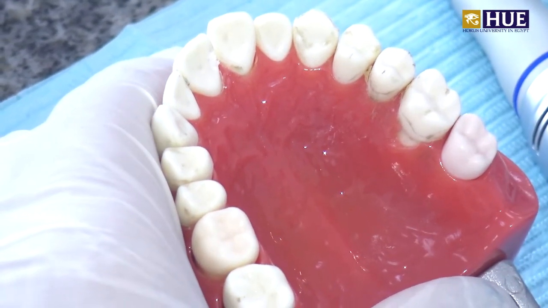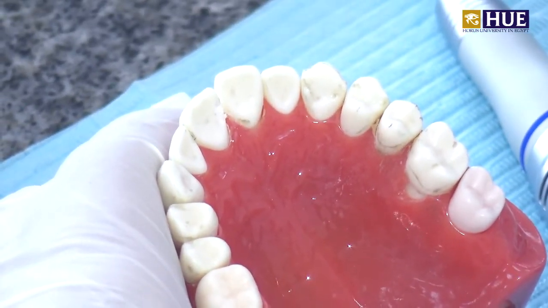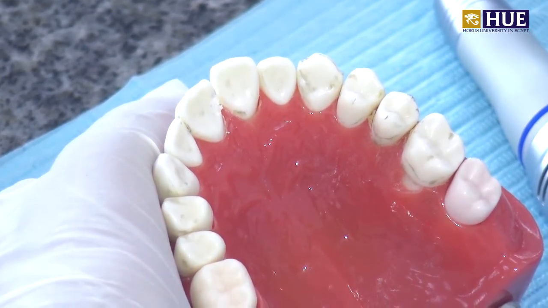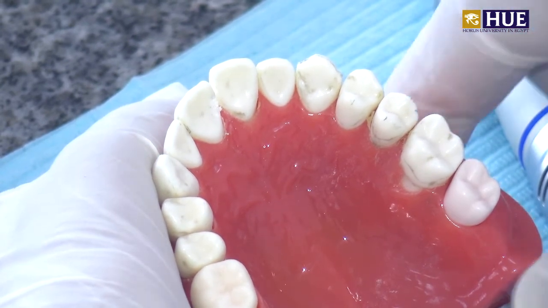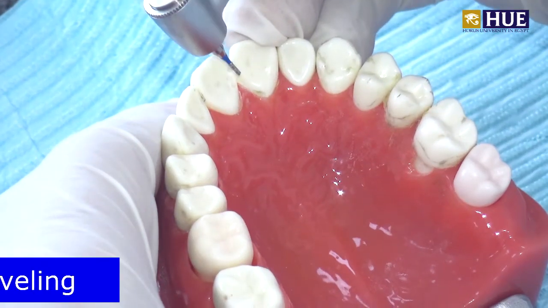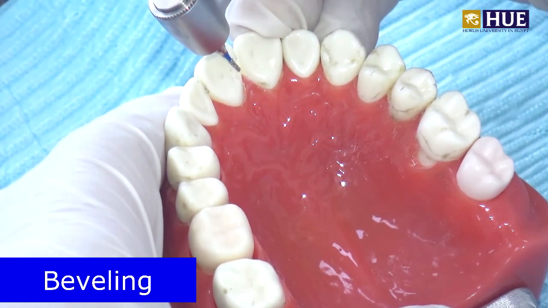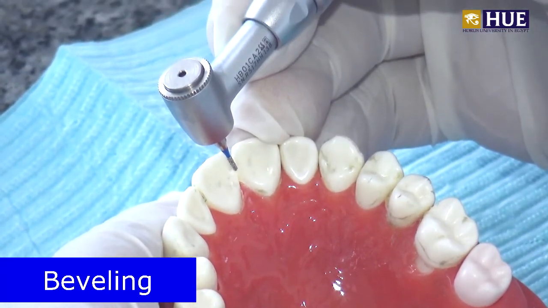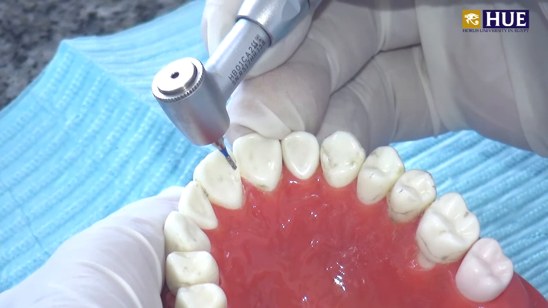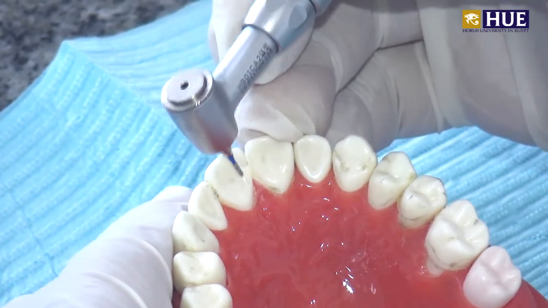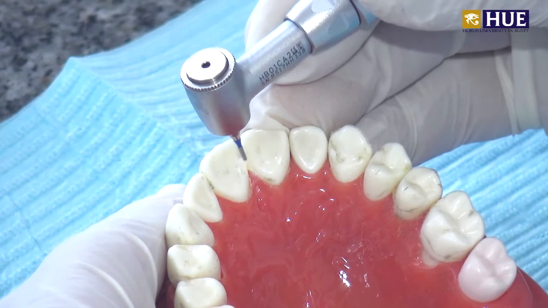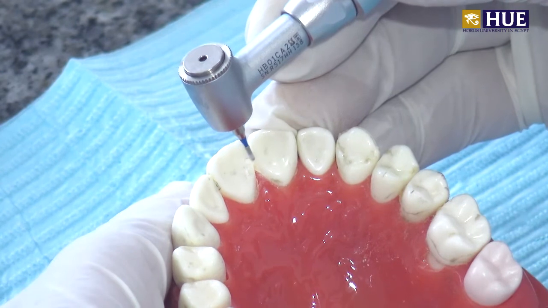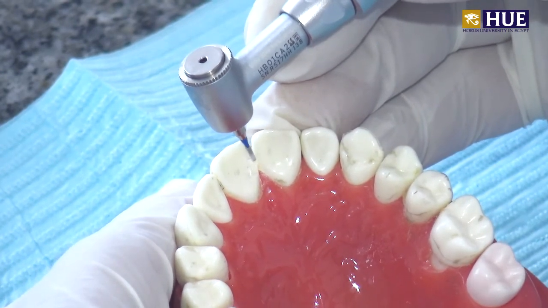This one needs a bevel, which comes after the GV Black design, and it is design number 2, called the beveled conventional design. At 45 degrees from the long axis of the tooth, we add a bevel starting from the incisal and going along the margins from incisal up to gingival like this, at 45 degrees using a flame-shaped diamond or round bur.